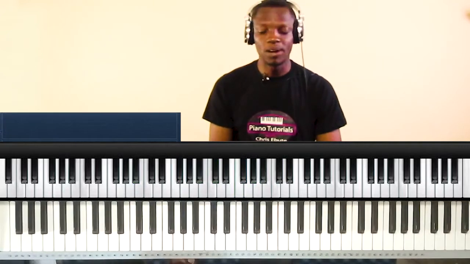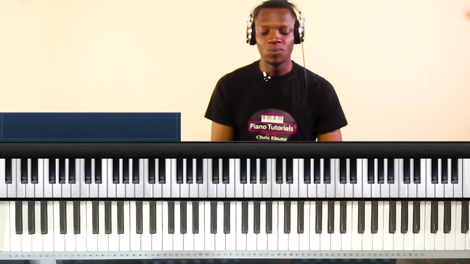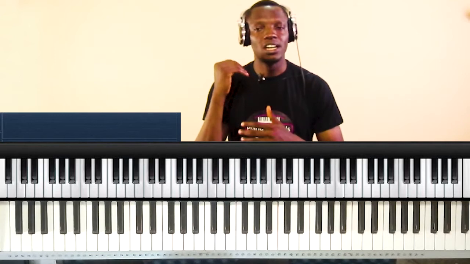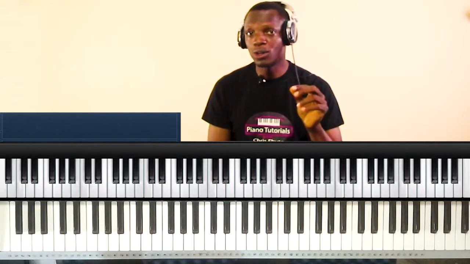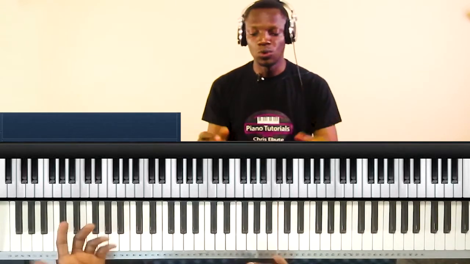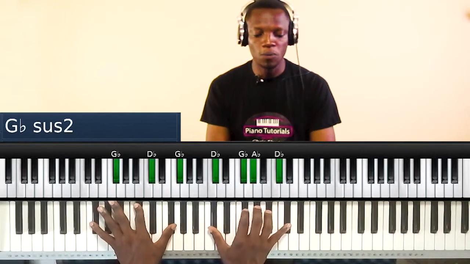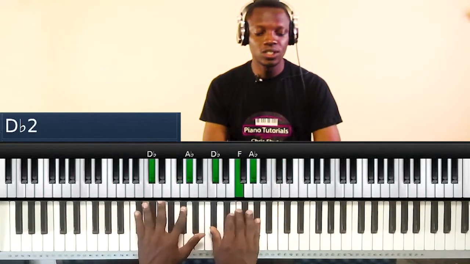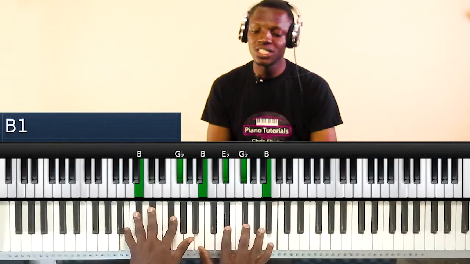Now, another quick tip I want you to know is that whenever you want to substitute a major chord for its relative minor, and you want the minor chord to be a 7th chord, you can play the major chord with the right hand and the minor chord with the left hand. Like I was playing with the 4. Take glory, Father, take glory, Son, take glory, Holy Ghost.